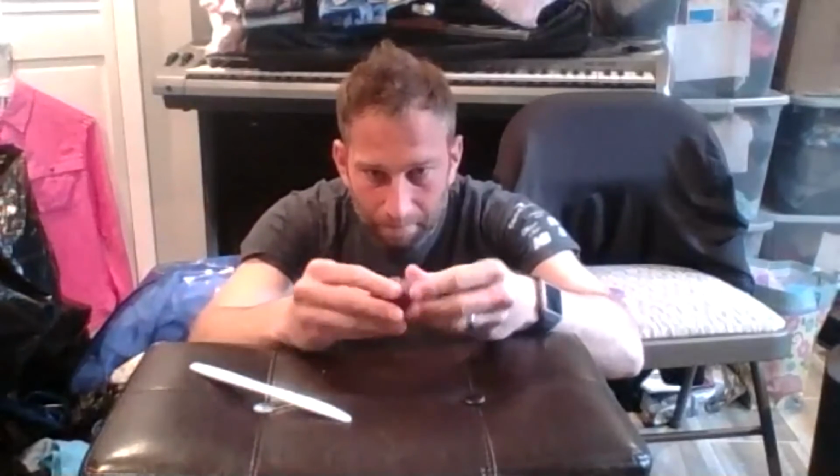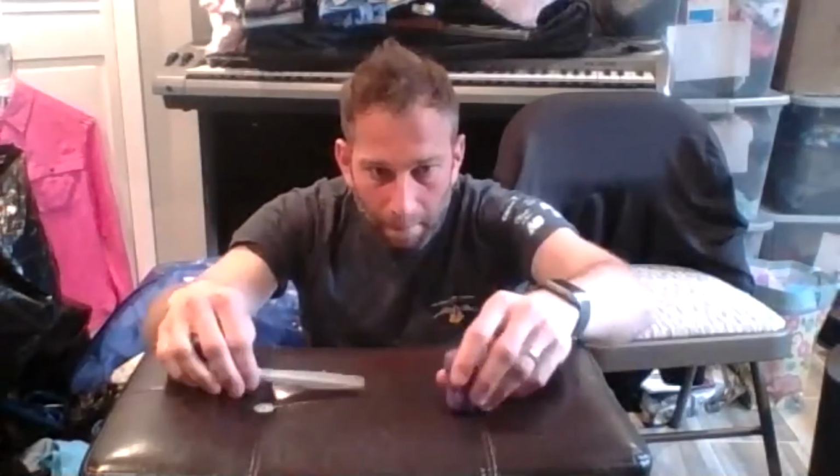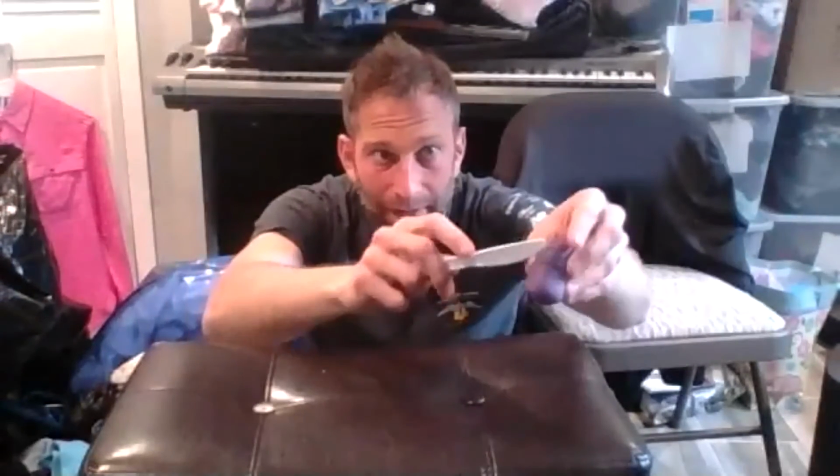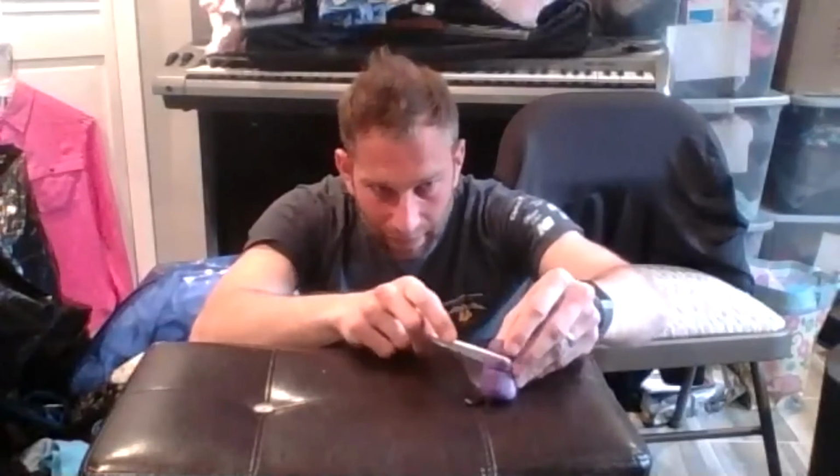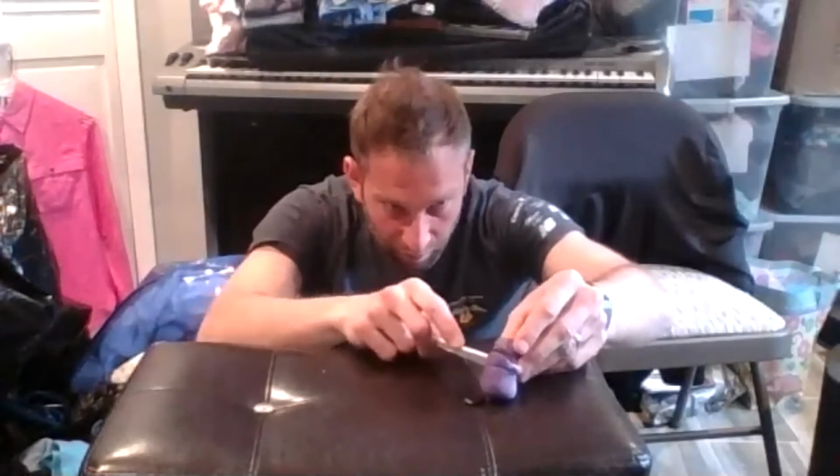Next, I'm going to slice it diagonally. I'm going to slice it diagonally through the side. And we're going to come up with a shape that you've probably never heard of before.